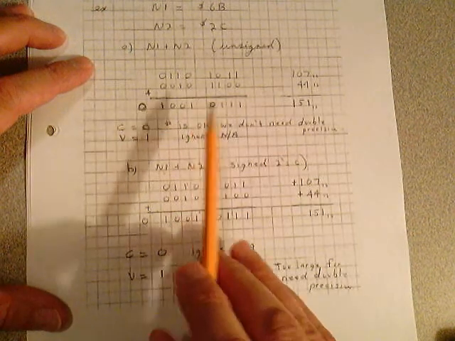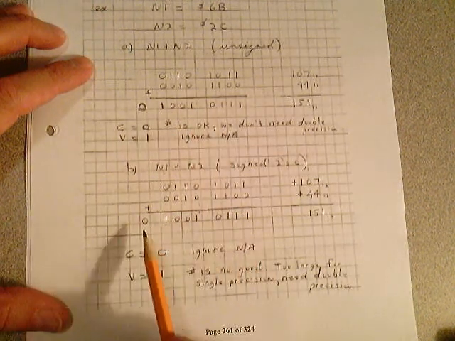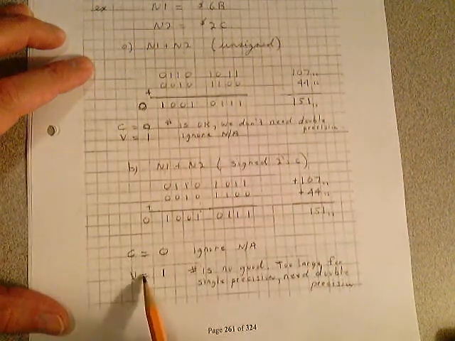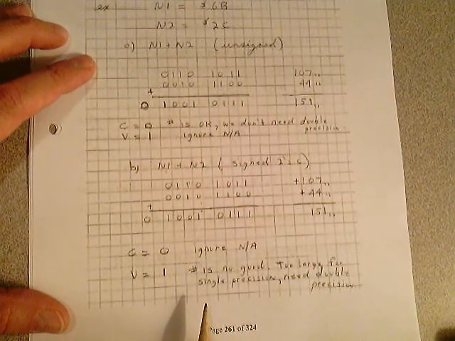So the math is done the same way. The carry flag is equal to 0, and the overflow flag, for the same reason I explained up here, got set to a 1.